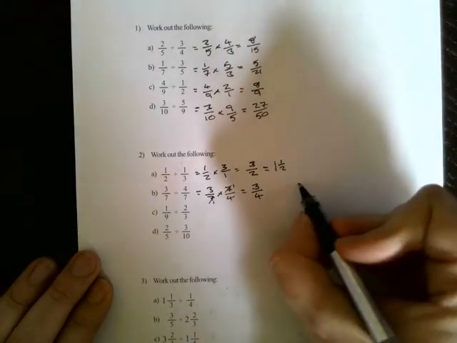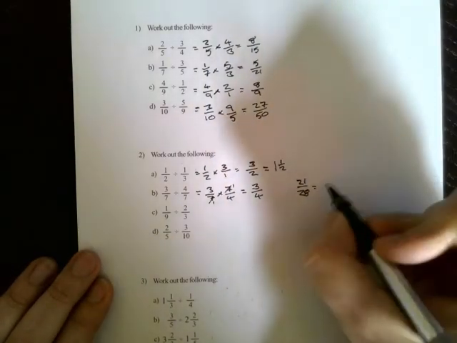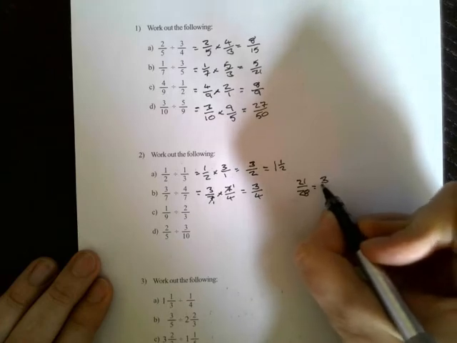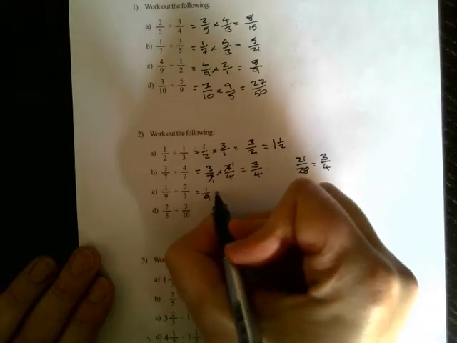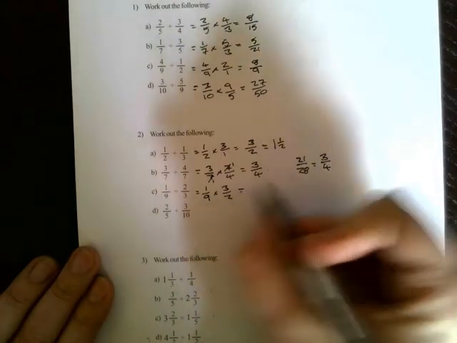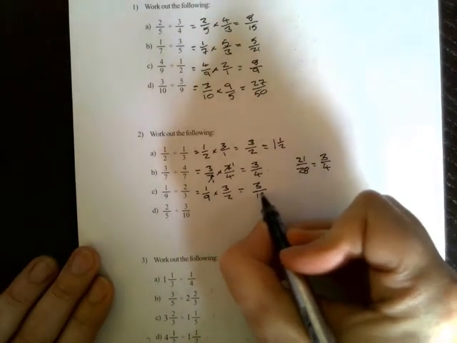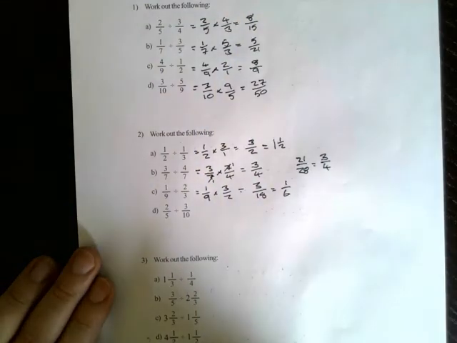If you'd done it the long way, you'd have got 21/28, and they'll both divide by 7, which would get you to your 3/4. Next one, we've got 1/9 times 3/2, common factor of 3, but we'll do it the long way, which gives us 3/18. They'll both divide by 3, 1/6.